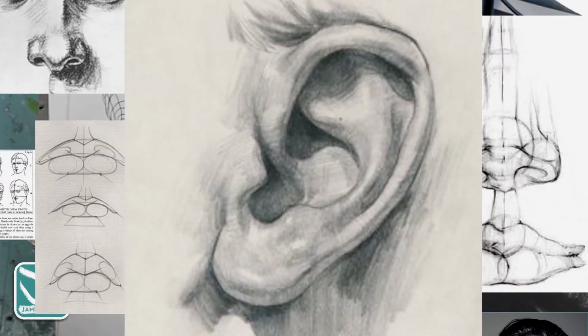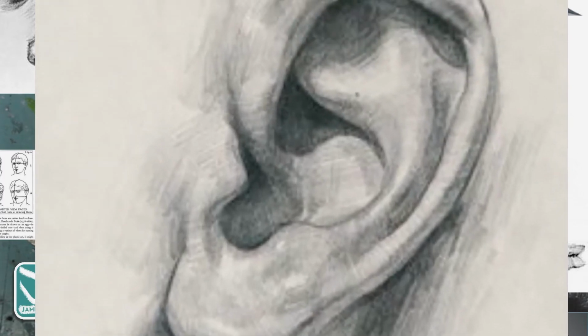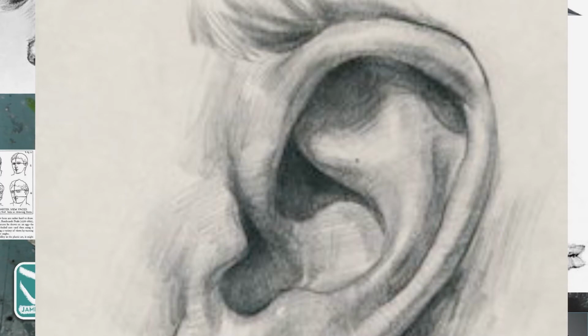So again, you can see on this one it does illustrate contouring quite well. If you look on the edges of the ear, you can just about see where some lines have been going around the shape of the ear.